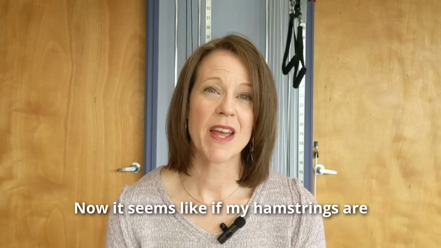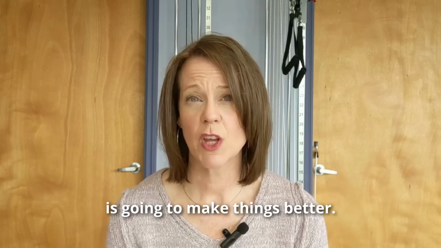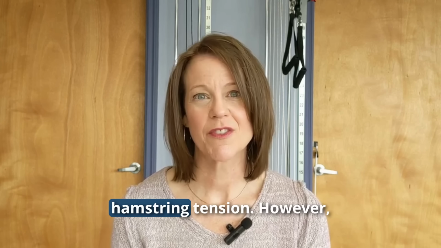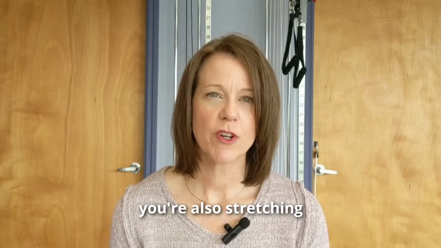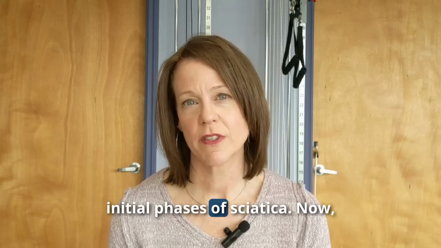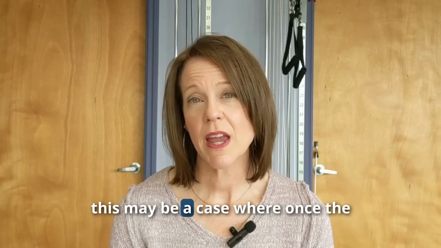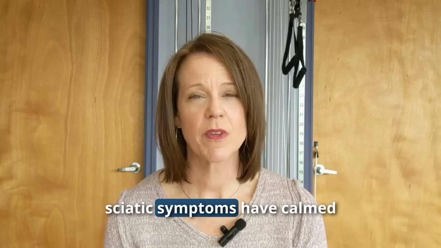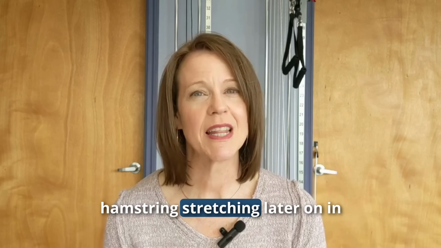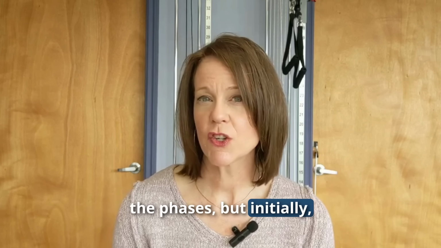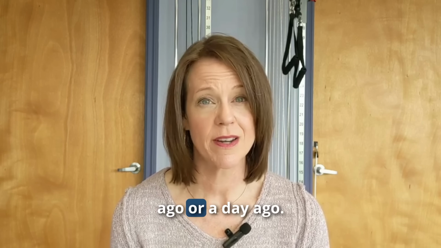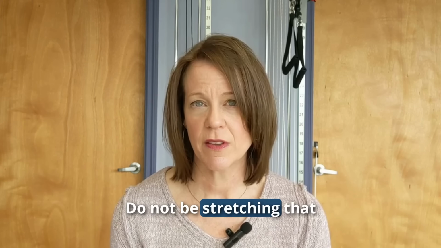Now, it seems like if my hamstrings are tight, stretching my hamstrings is going to make things better. And I understand that train of thought because stretching decreases hamstring tension. However, you're also stretching that sciatic nerve. So it's not going to go well in those initial phases of sciatica. Now, this may be a case where once the sciatic symptoms have calmed down a little bit, you may actually need to do some hamstring stretching later on in the phases. But initially, you've got a hot sciatic nerve that just went a couple days ago or a day ago. Do not be stretching that sciatic nerve.